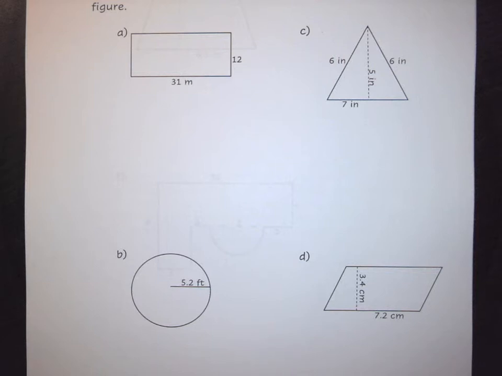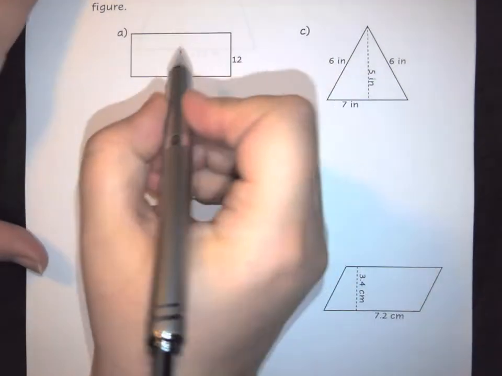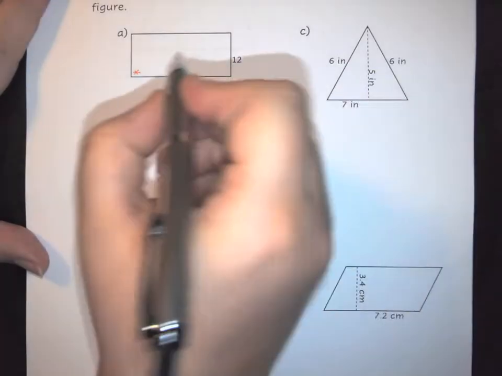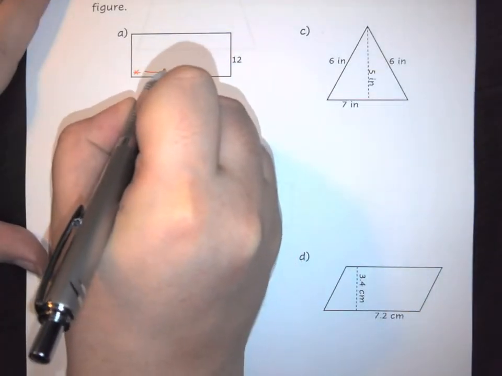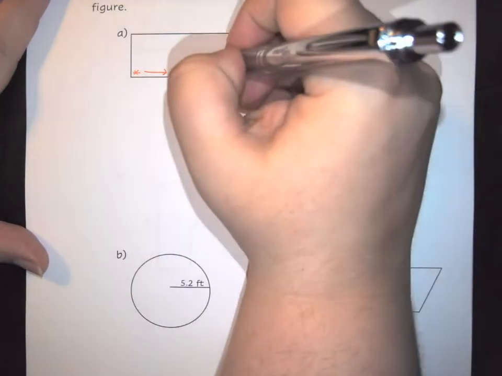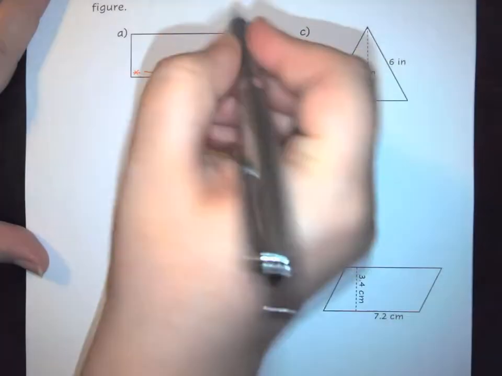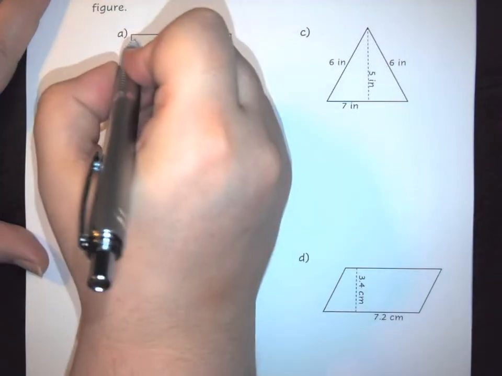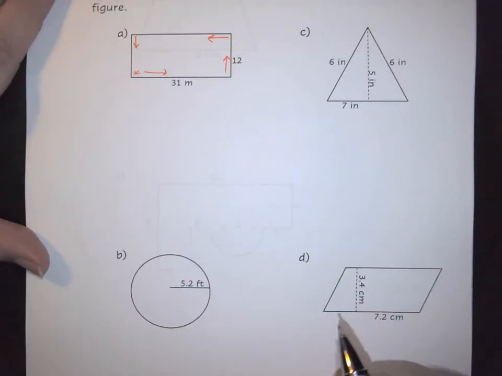So a rectangle here deals with length and width. When we're talking about a perimeter, we're talking about taking a walk around your shape and you add up your sides as you go. So for example, if we started in one corner, we're going to walk the 31 length, then our width of 12, then another length of 31 and another width of 12.